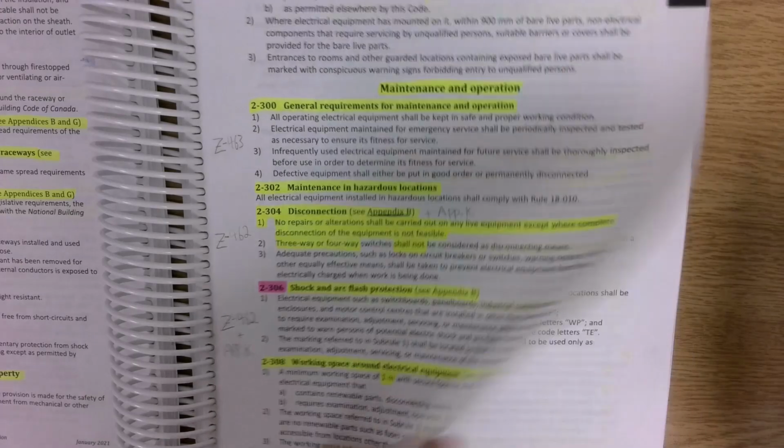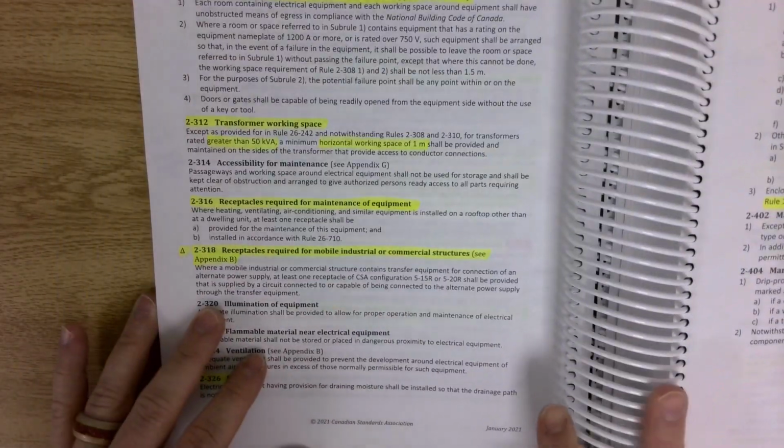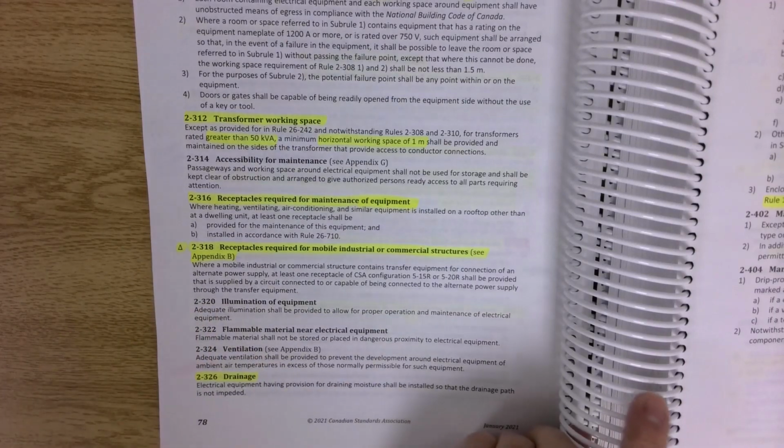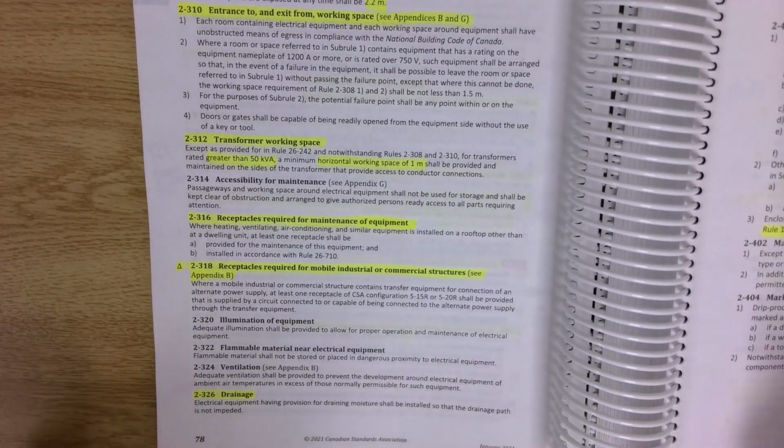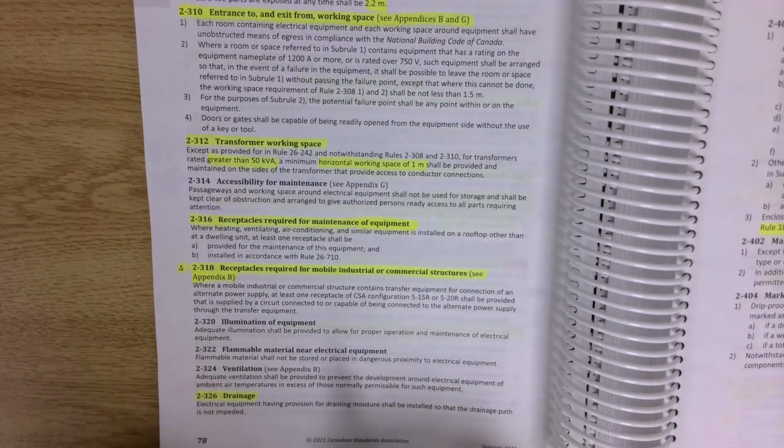Next rule we're going to look at is 2316. And as I was just saying, Section 2 is called general rules. It's not going to tell you where you can install a receptacle or at what height.